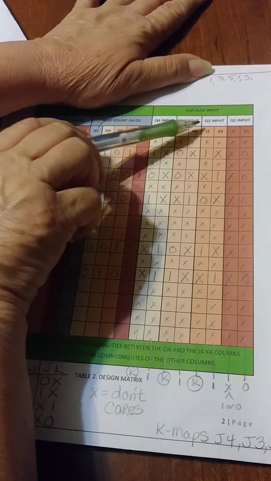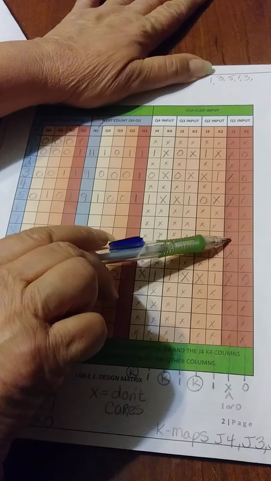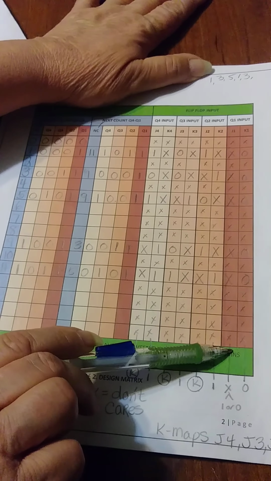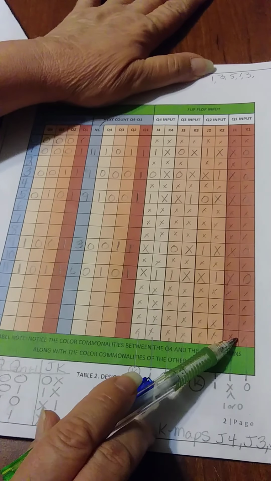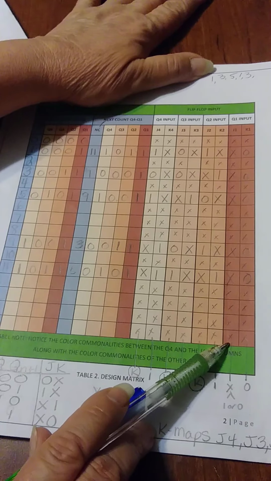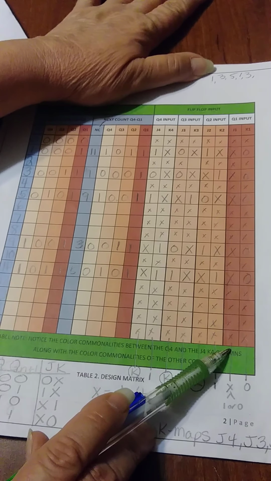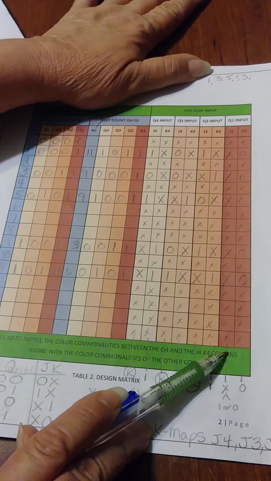Okay. Last two, we have all X's. So what does that mean? That means that J1 can be tied high or tied low. It doesn't really matter because it's all X's. We don't care.